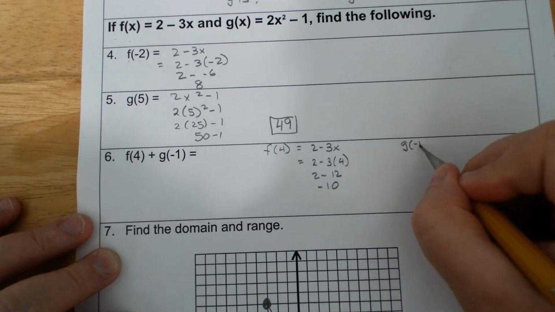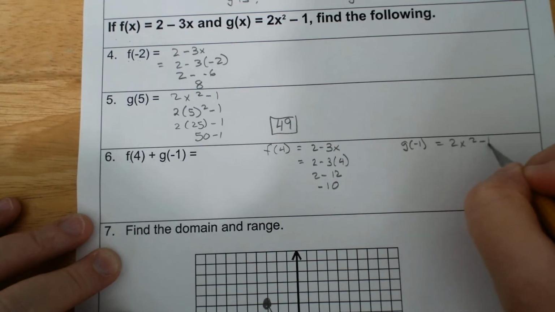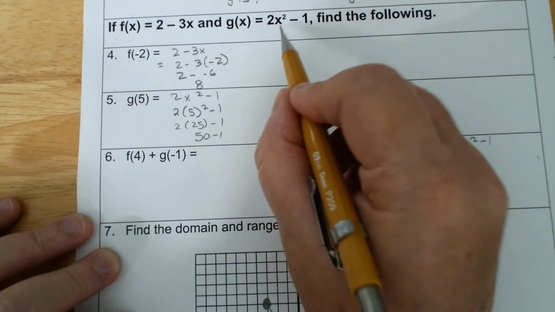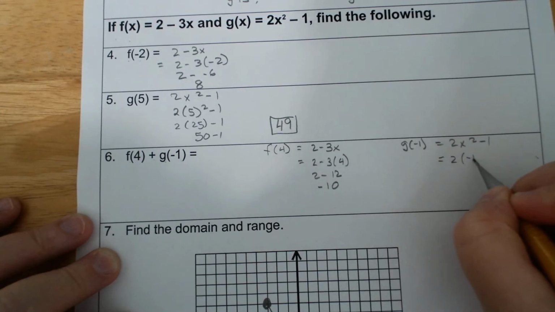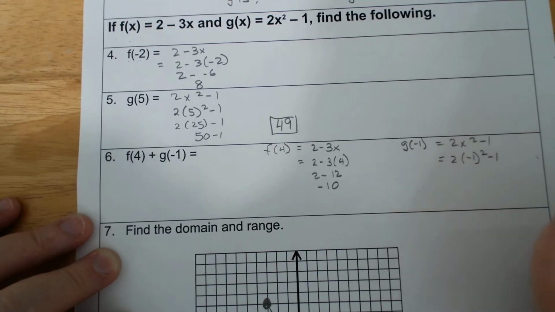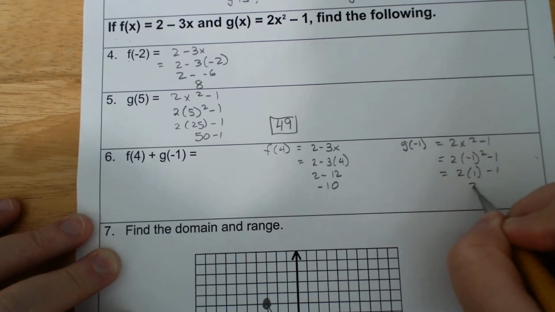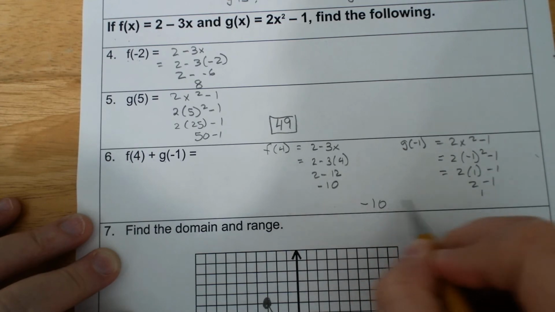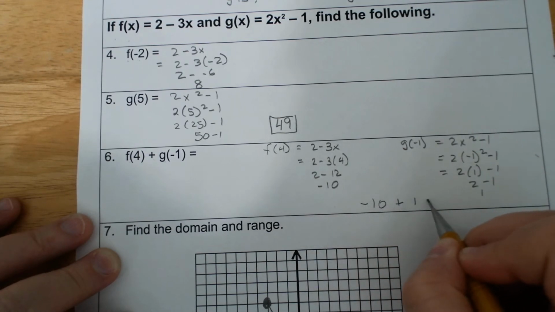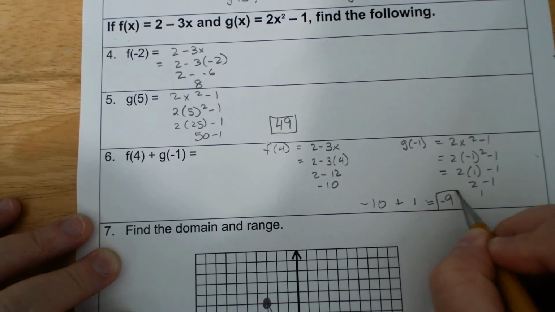G of -1 equals 2x squared minus 1. Coming back up and paying attention to, I pick up the right formula. 2 times -1 squared minus 1 equals 2 times 1 minus 1, 2 minus 1, 1. So now this is a -10 plus a 1, and my whole entire answer is -9.